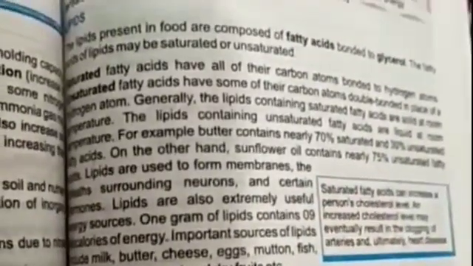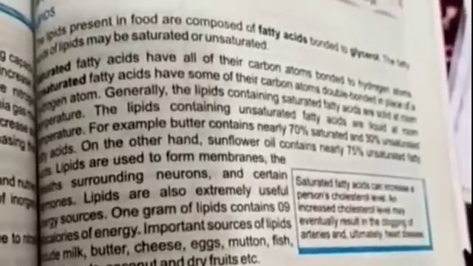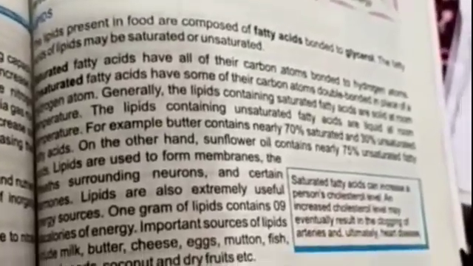Next we will talk about the uses of lipids. Lipids are used to form membranes, as we talked about earlier. Lipids and proteins are the building blocks of our body. All living organisms are made up of cells, and all cells are made up of membranes. In the membrane, the fluid mosaic model tells us a lipid bilayer is present in which protein molecules are embedded.